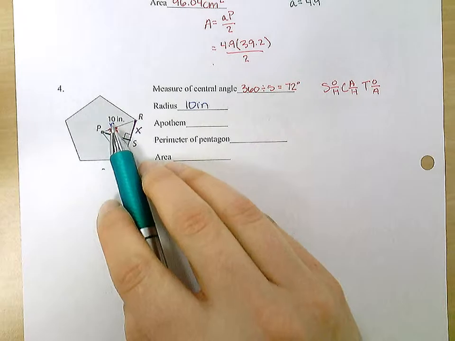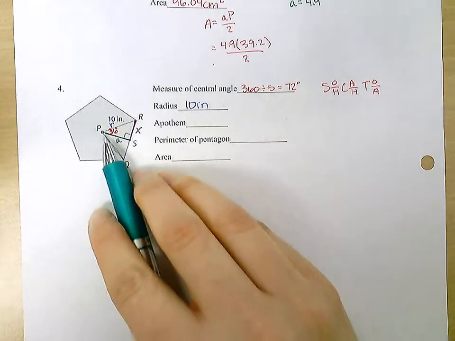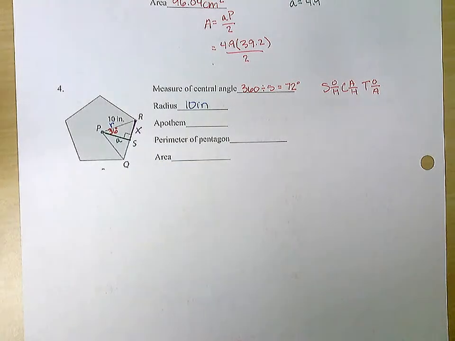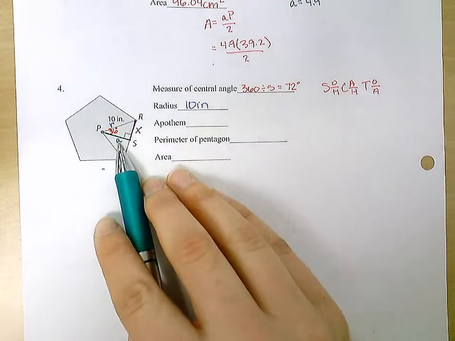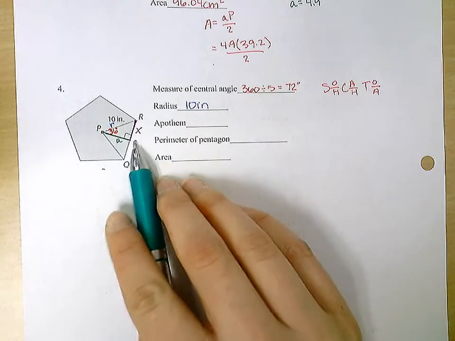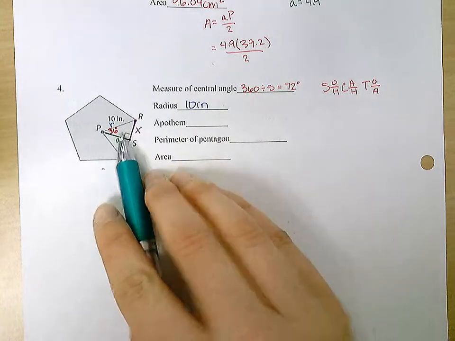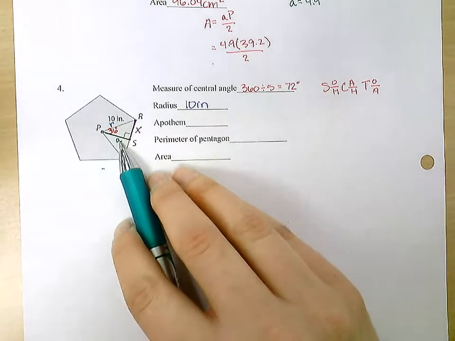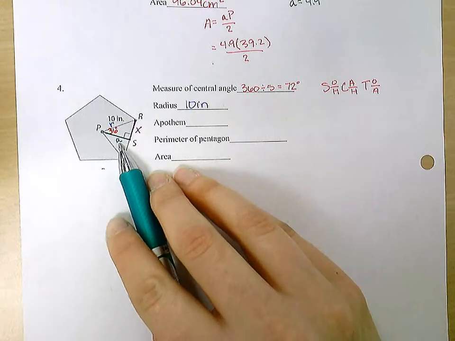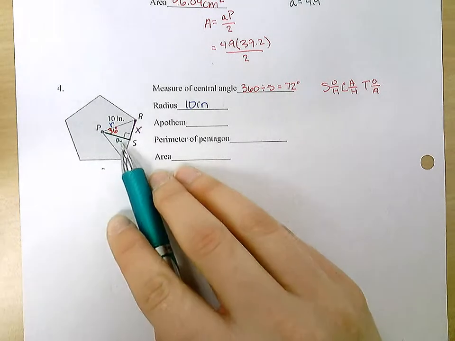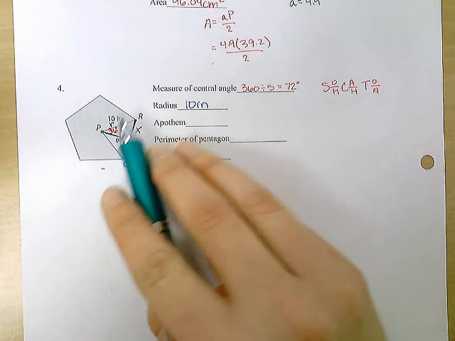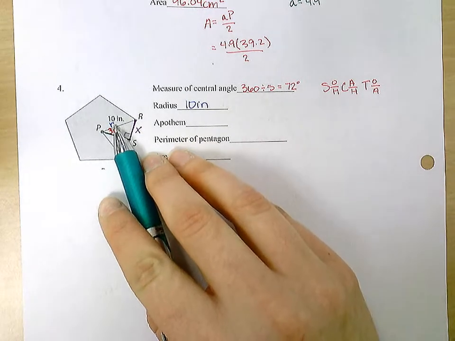That side is your radius, or the hypotenuse of your right triangle. Since I'm solving for the apothem and I'm going from this angle, 36 degrees, the apothem is your adjacent side to that angle. So this one is adjacent. Your radius is your hypotenuse.